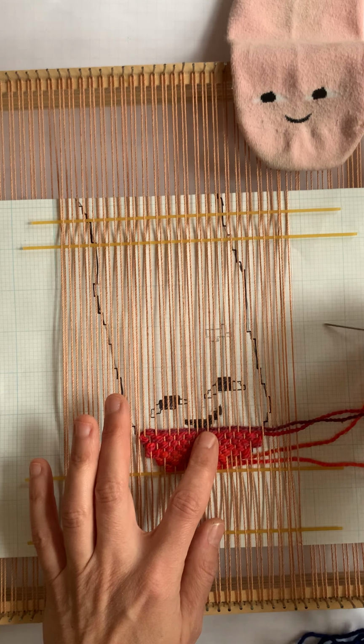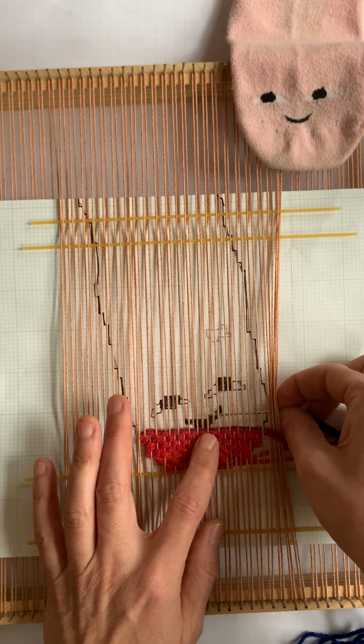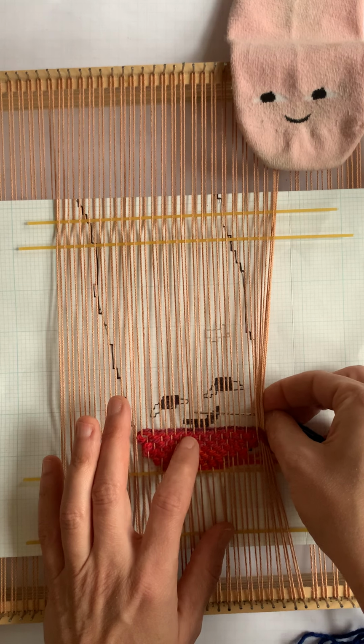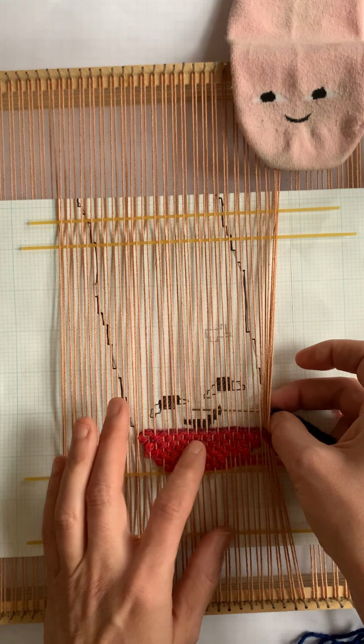So I, again, go all the way under the warp, and I only come out when I want that yarn present in the weaving.